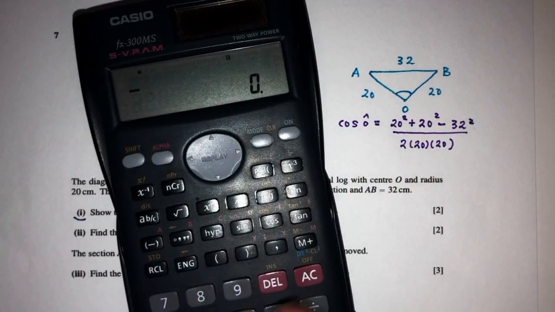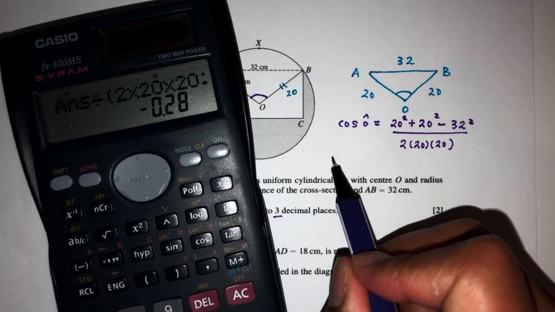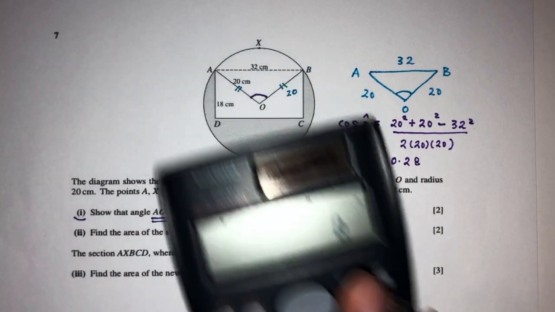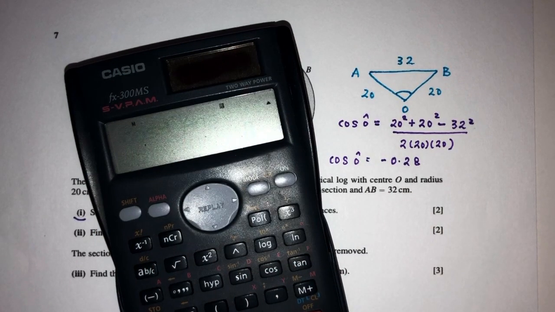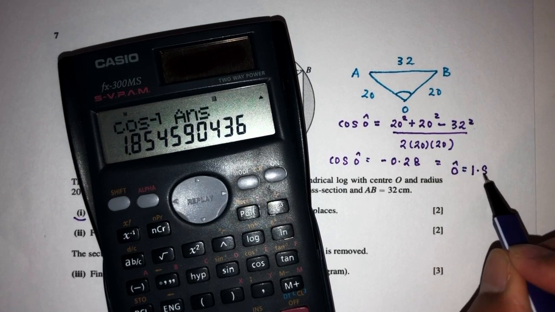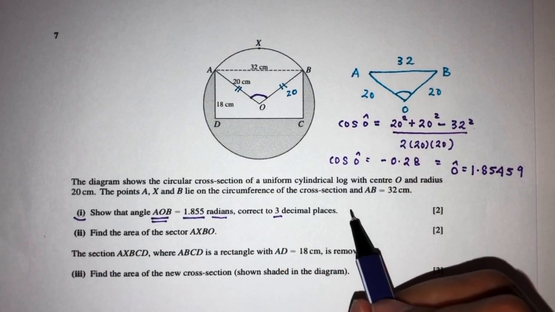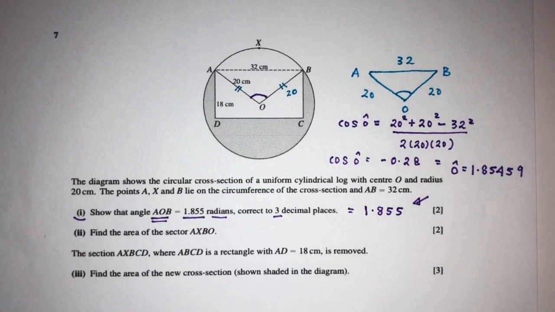Let's first simplify this. That will be 20 squared plus 20 squared minus 32 squared divided by 2 times 20 times 20. That will give you minus 0.28. Now obviously here we have to find the angle in terms of radians, so let's have a look. That will become cos inverse of the answer. As we can see, angle O was found to be 1.85459, which means, correct to 3 decimal places, that should indeed be 1.855. Okay, so that will be your answer for part 1, shown as required. That is the value of the angle.